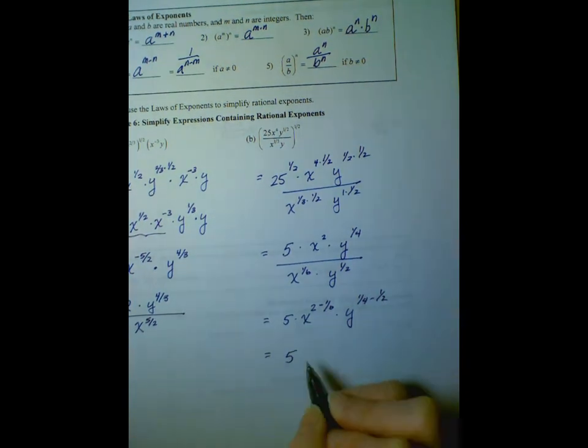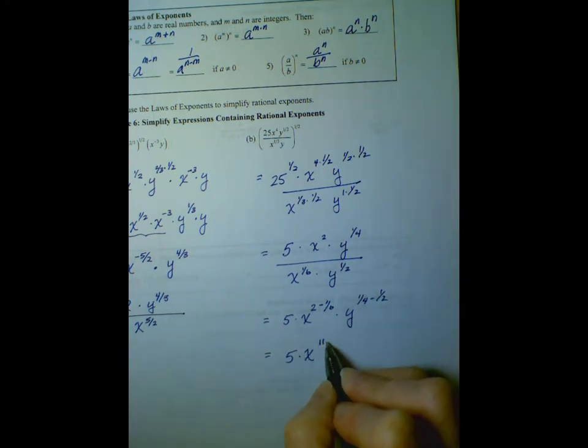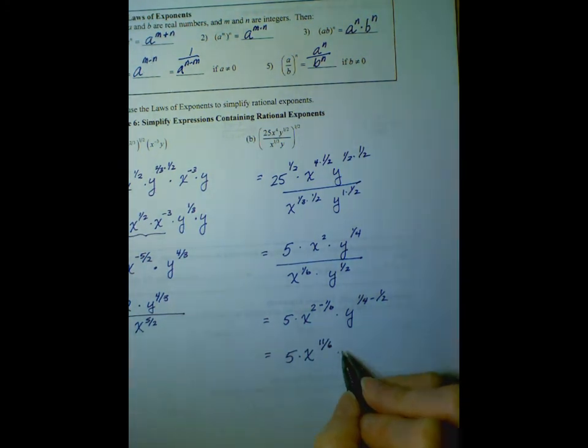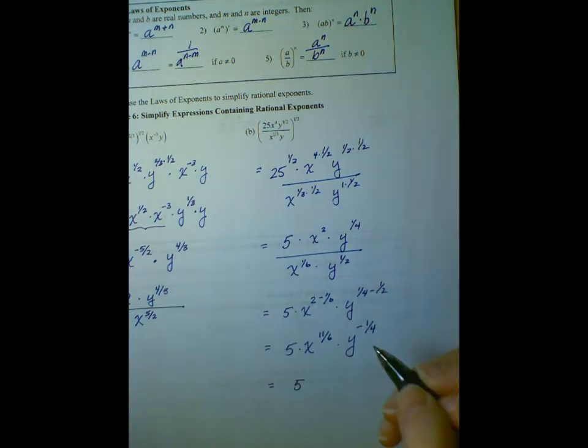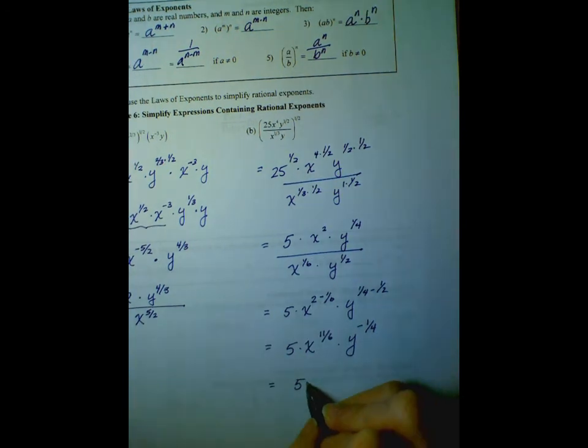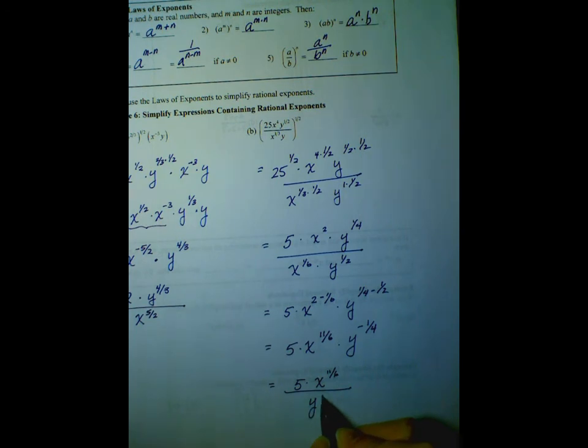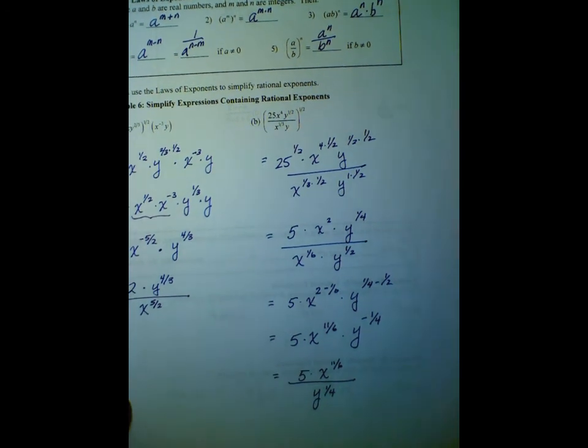So 5, then 2 minus 1/6 for the x is 11/6. And 1/4 minus 1/2 is negative 1/4. Again, we have a negative on one of our factors, so it has to change from numerator to denominator, or denominator to numerator. Wherever it's negative, it goes to the other place. It's negative in the numerator, so it's going to go down here to the denominator. And we are done.